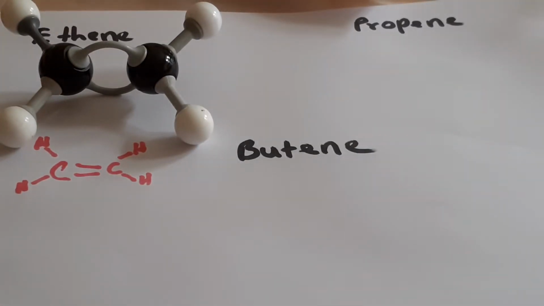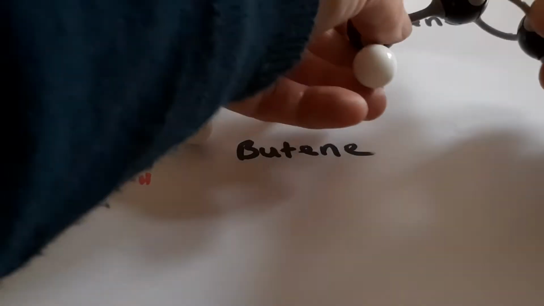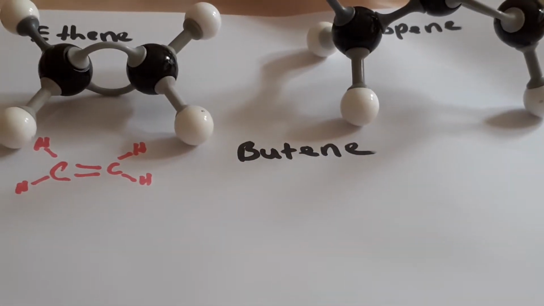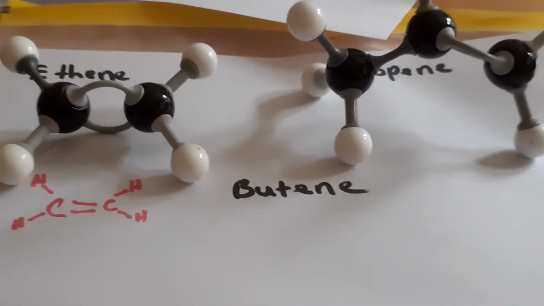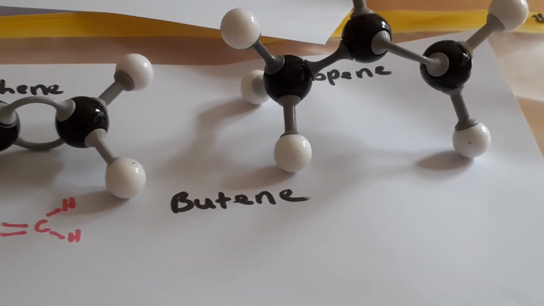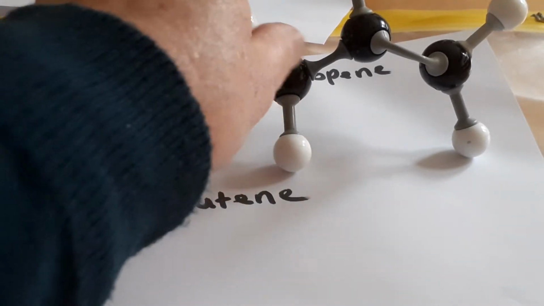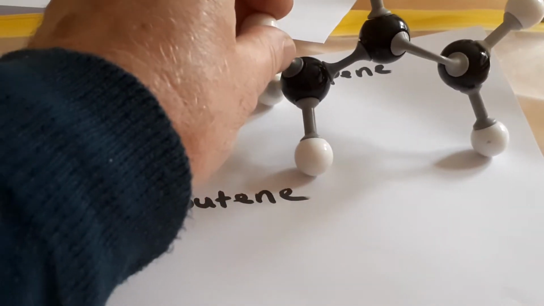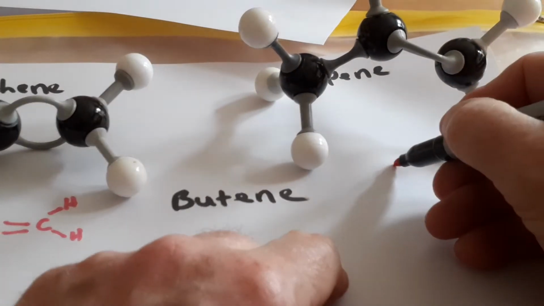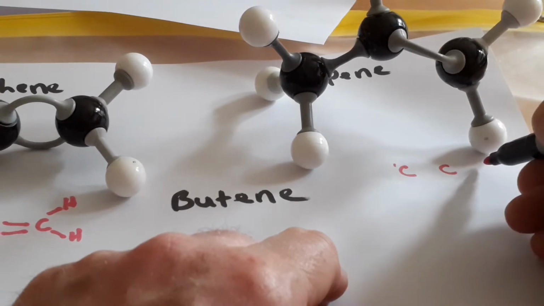Next member then will be propene. Here's propene. Three carbons and our double bond. Our double bond is here. So our structural formula for this is put your 3 carbons first of all.